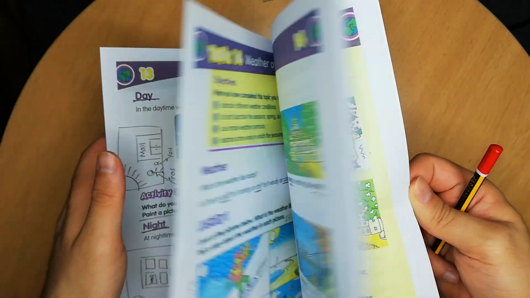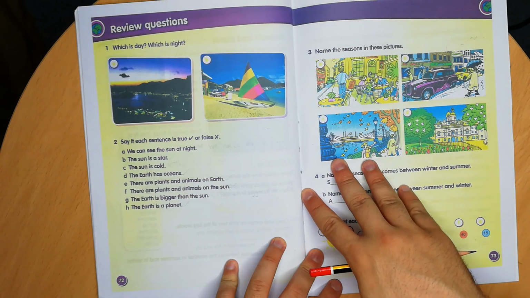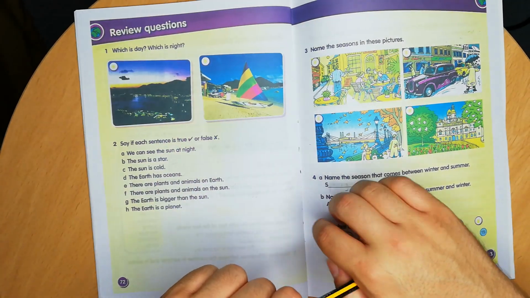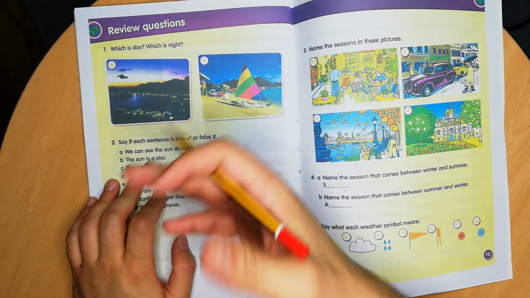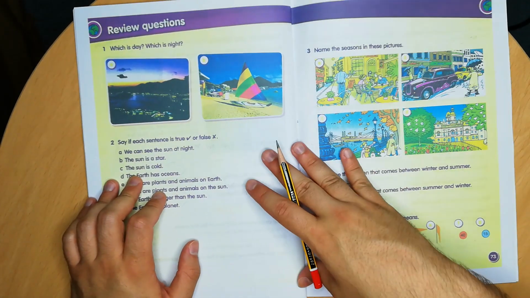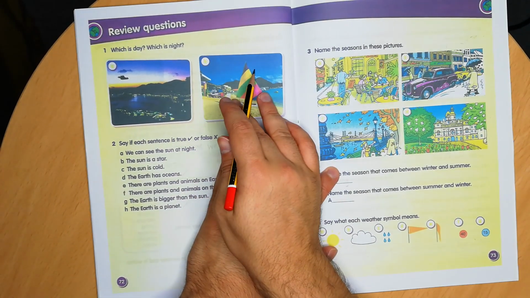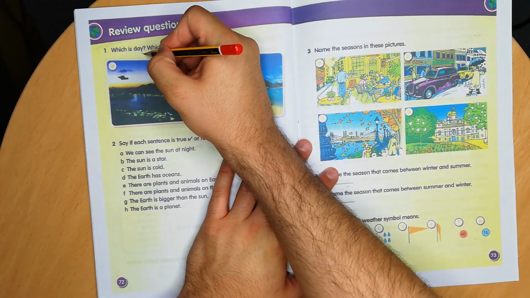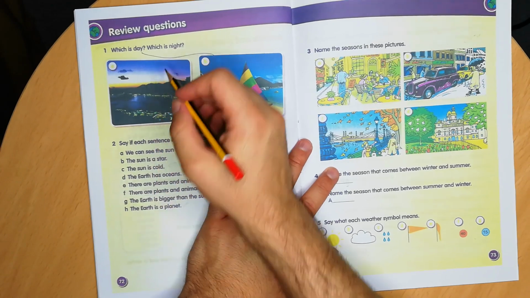Okay, now here we're on page 72. Review questions. Which is day and which is night? Of course, I noticed that some of the questions are answered, but I removed them. That's because I already have the answer, but I wanted to answer them again with all of you. So here, which is day? A or B? That's right. This one is day. So you can just connect it like this. Which one is night? That's right. This is night.